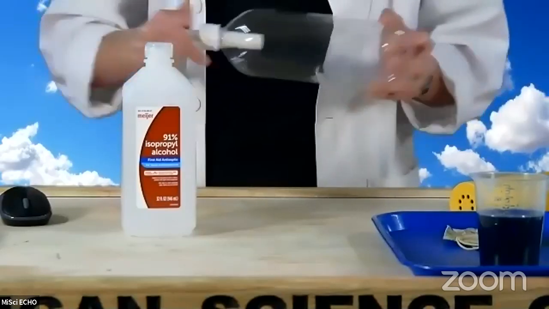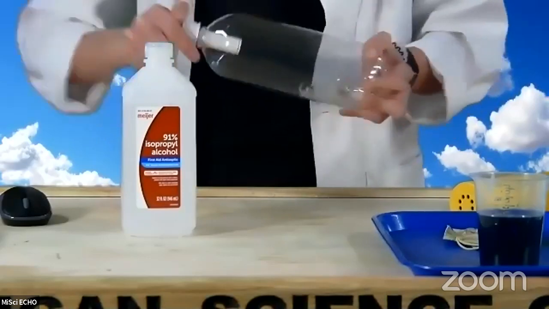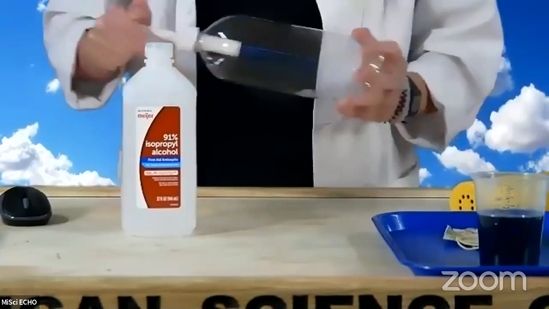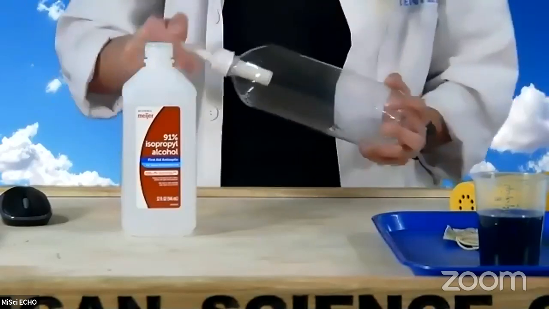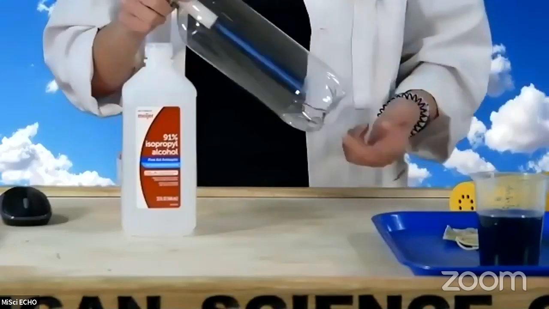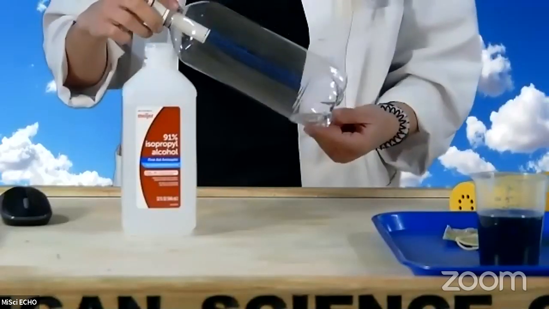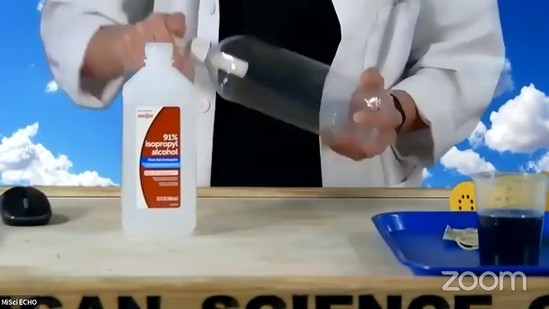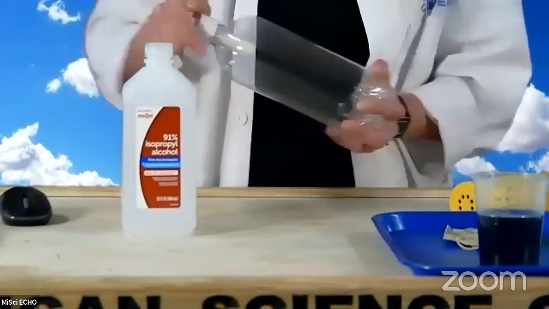Pump it as many times as I can until my arm gets really, really tired here. And again, what we're doing is just adding more molecules, thus more pressure inside the container, causing that isopropyl alcohol to evaporate. We can still see some in the bottom here, but some of it is starting to turn into a gas, which is the basis for our clouds.